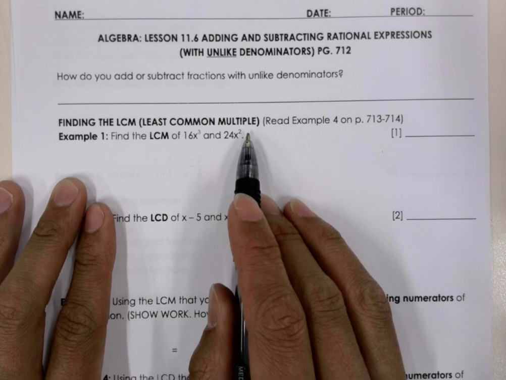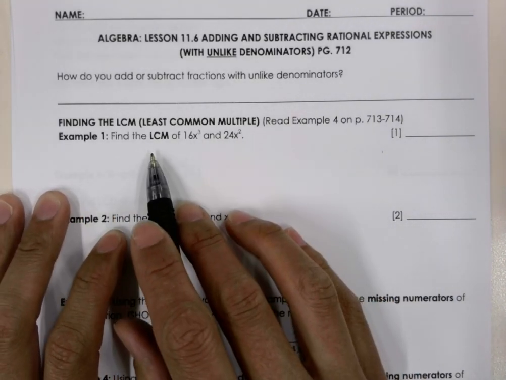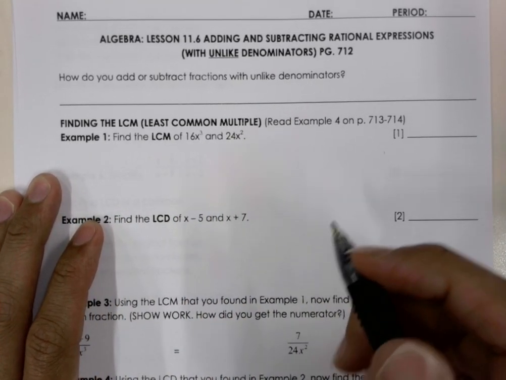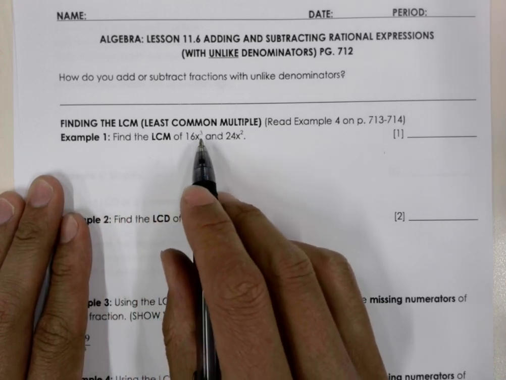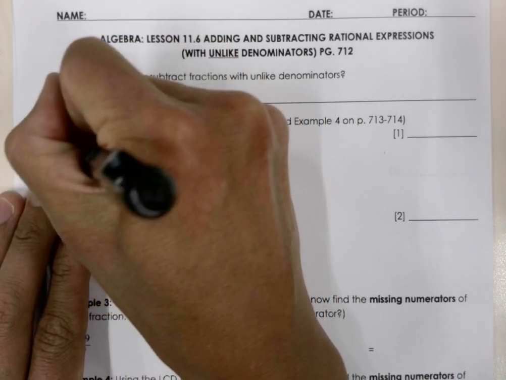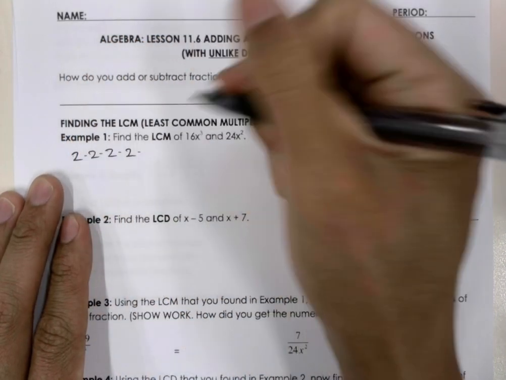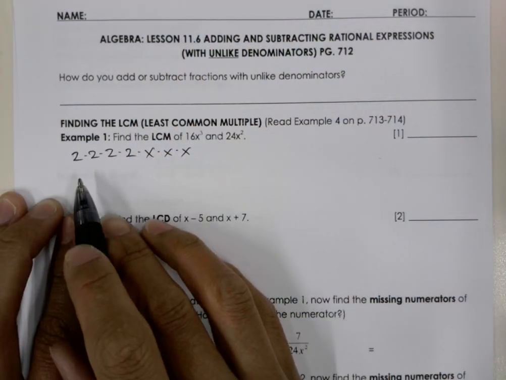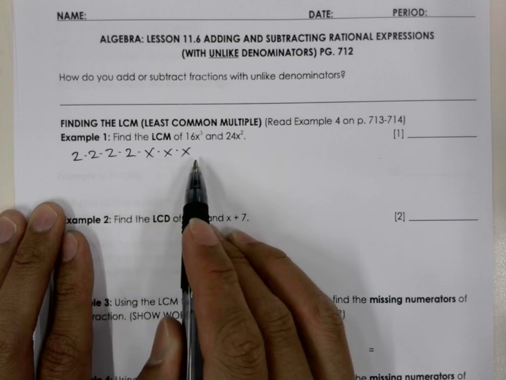in the case of 16x to the 3 and 24x squared, let's say these are our two denominators. We need to find the least common multiple between the two. So how would we do that? Well, first we'll go ahead and do a prime factorization of 16x to the 3. So that's going to be 2 times 2 times 2, and that's 8, times 2 times x times x times x. Right? And we could double check that. That's 4, 8, 16, x to the 3.